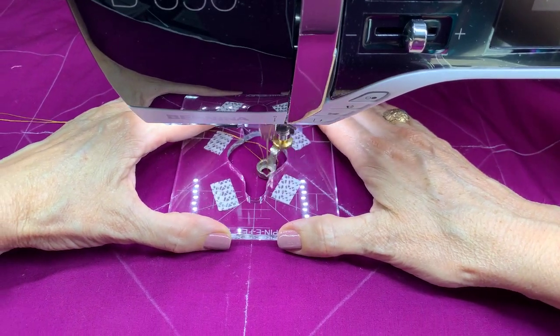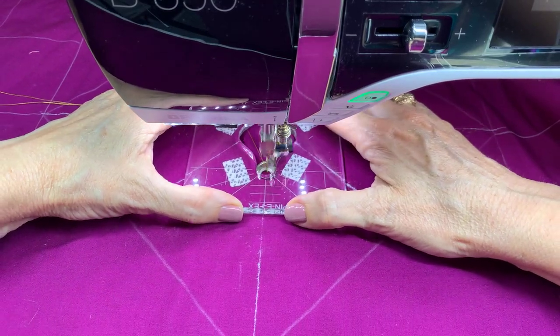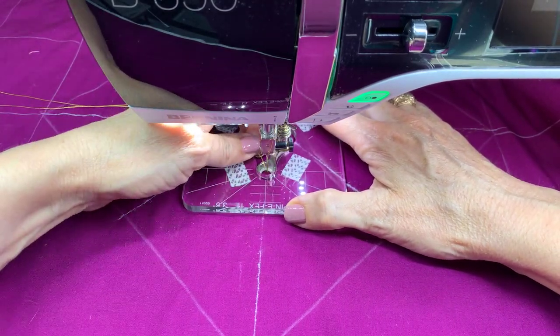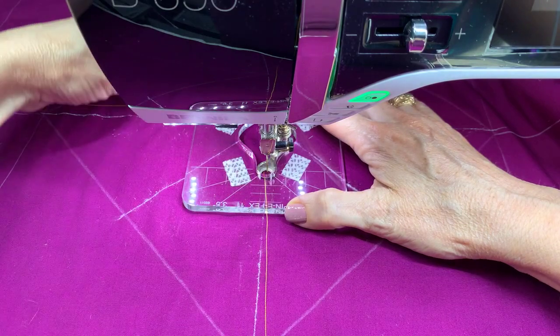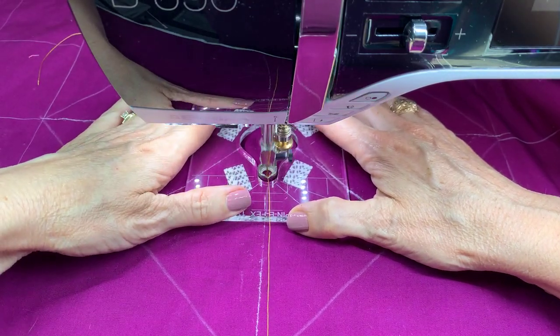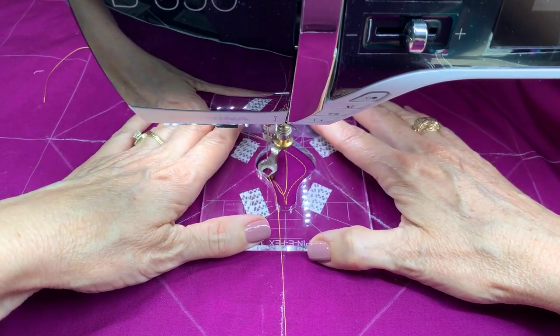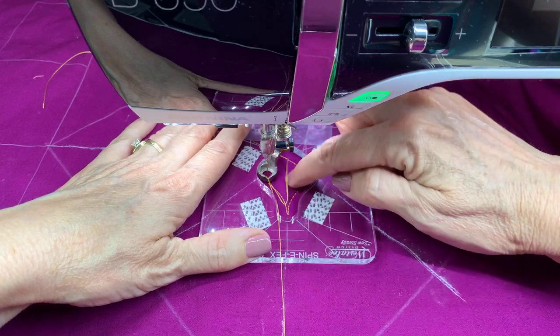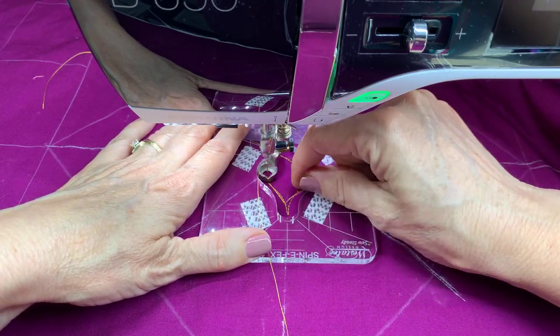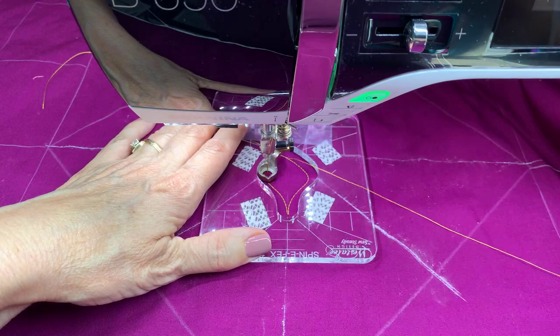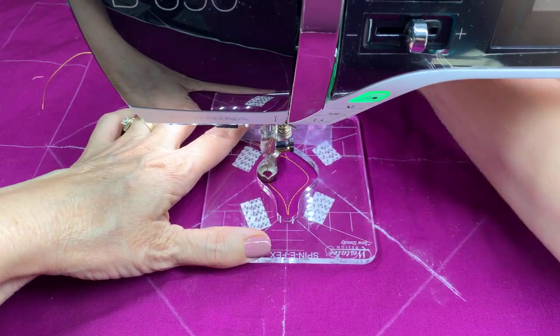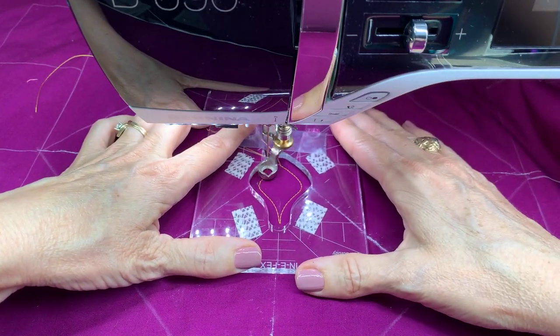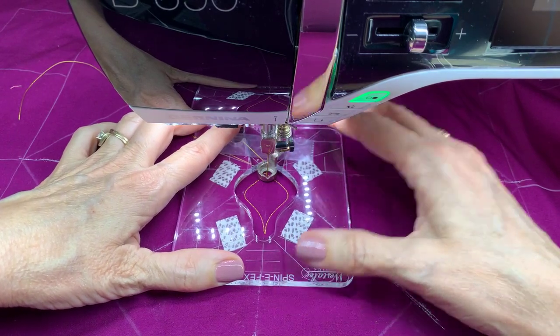Oh, my thread is on top of my foot. That's really annoying. Let's just scoot this over. I don't want him dragging, so we'll just scoot him out of the way for the moment. Okay, and then see if I can cut him right now and get him out of there. He's already getting stitched in, which is so annoying. All right, there we go. Right back to that center position.